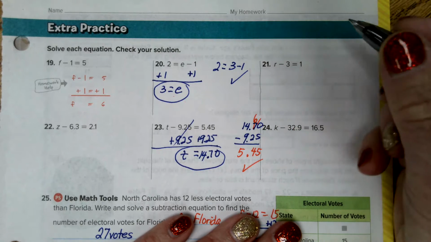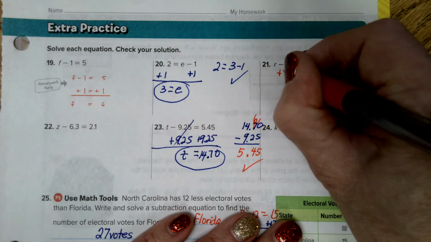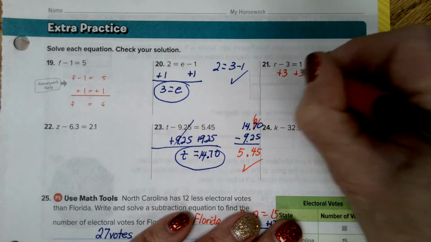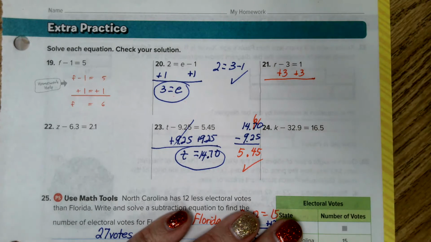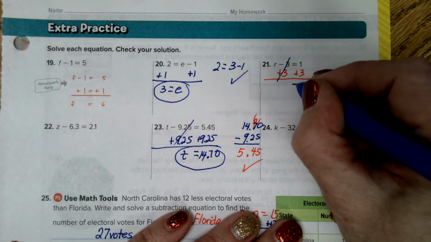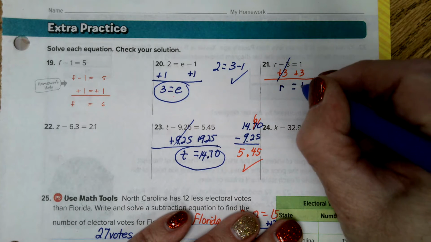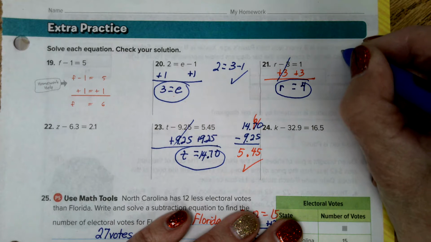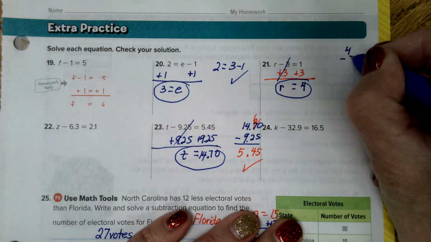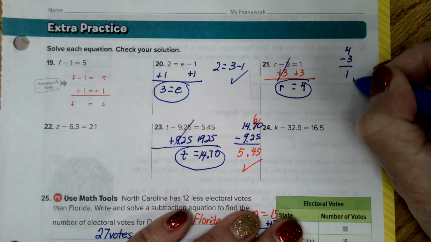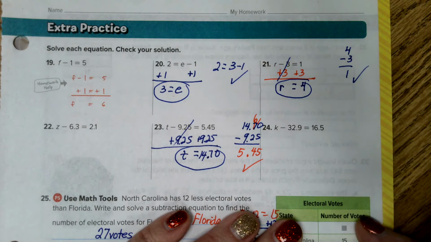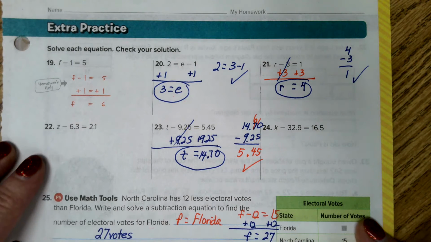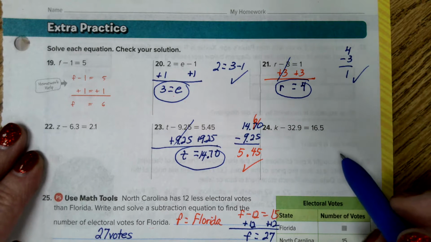Now let's go on to number 21. To undo subtracting 3, I'm going to add 3 to both sides. That cancels out the minus 3. Line up your equal sign. R equals 4. Circle your answer. Check step. Does 4 minus 3 equal 1? Yes, it does.